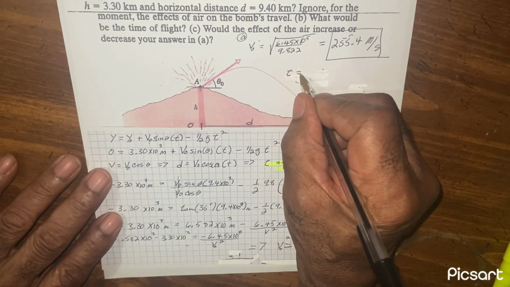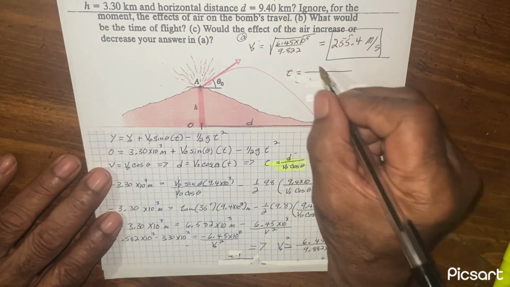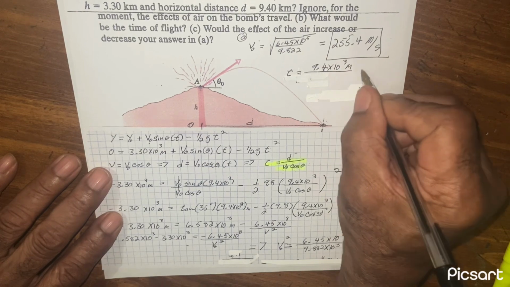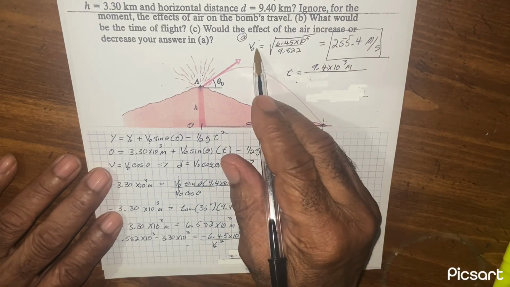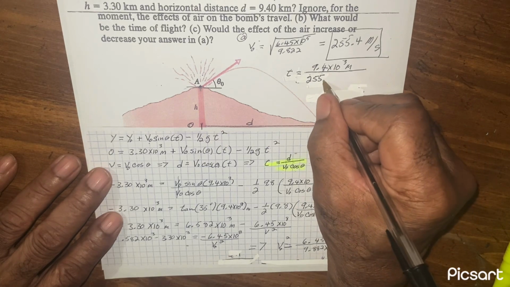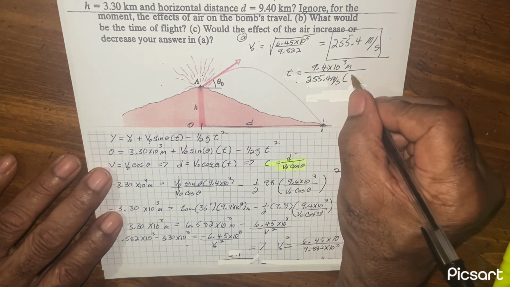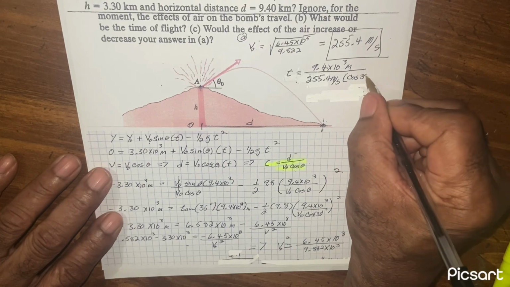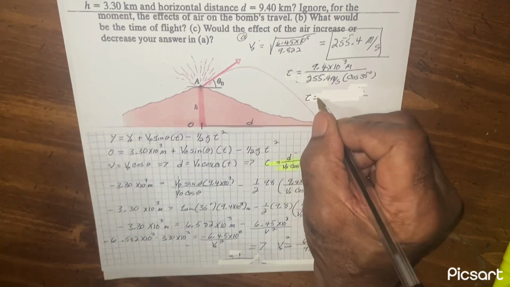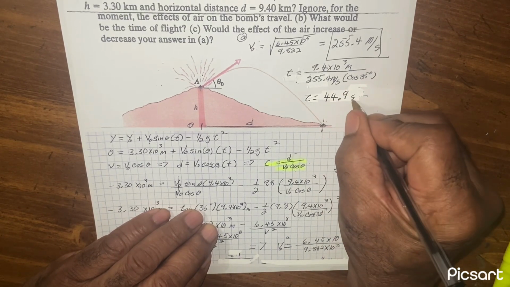So t is equal to the distance d, which is 9.4 times 10 to the 3rd meters, over v sub o, which we have as 255.4 meters per second, times the cosine of theta, which is the cosine of 35 degrees. So t is going to equal 44.9 seconds.